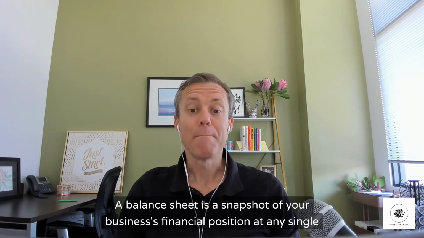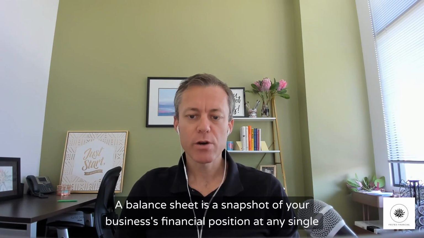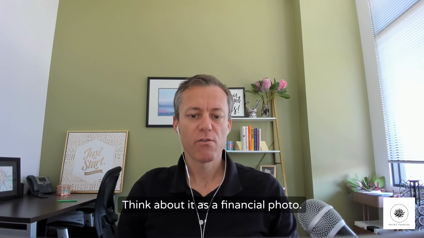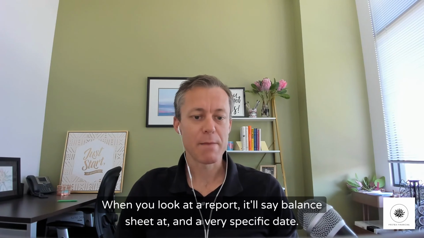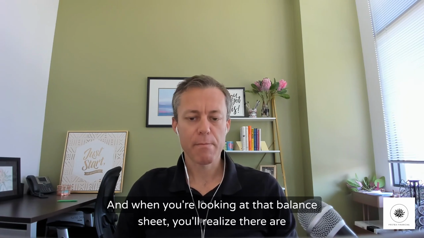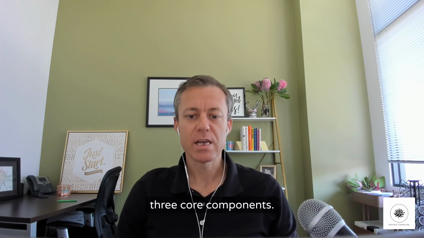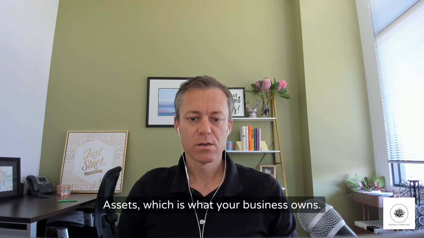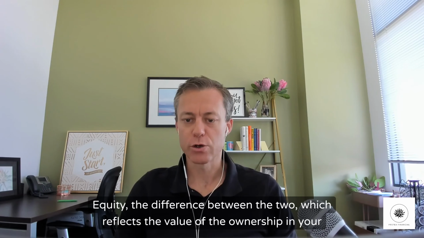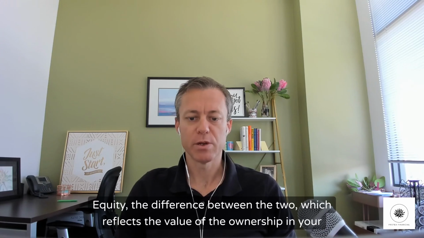So let's start. A balance sheet is a snapshot of your business's financial position at any single point in time. Think about it as a financial photo. When you look at a report, it will say balance sheet at and a very specific date. And when you're looking at that balance sheet, you'll realize there are three core components. Assets, which is what your business owns. Liabilities, what your business owes. Equity, the difference between the two, which reflects the value of the ownership in your business.